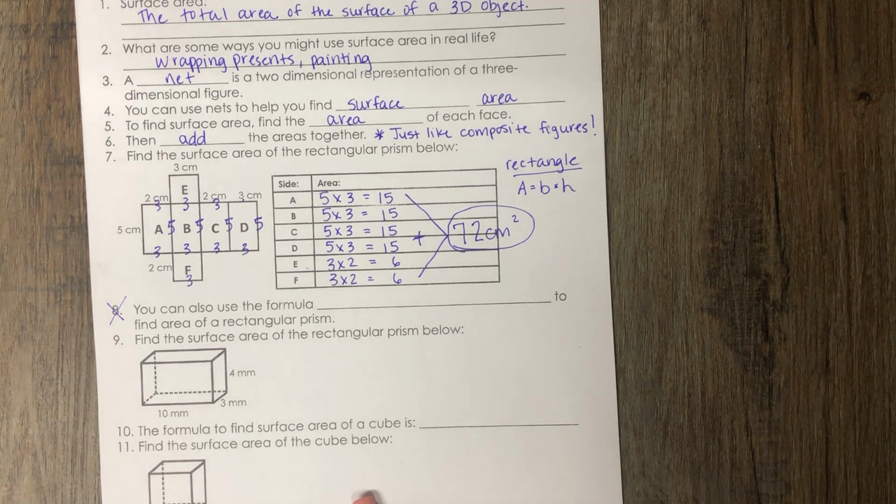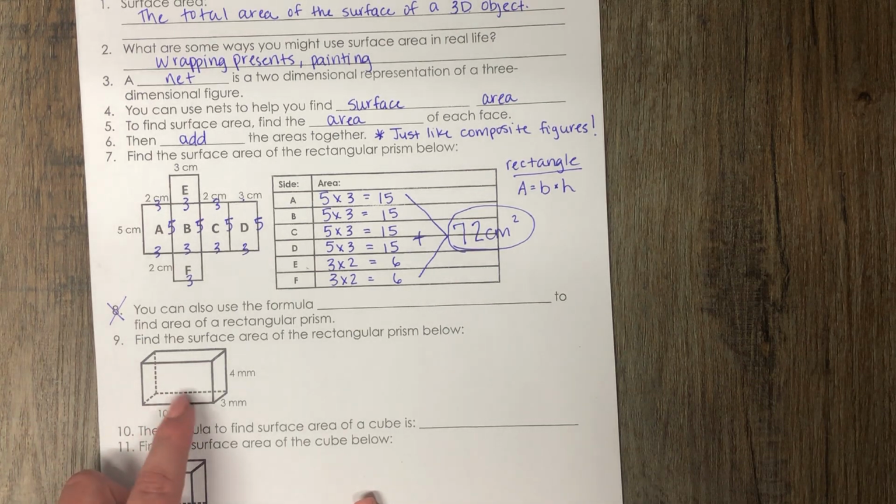You have a front and a back of the classroom. You have the ceiling and the floor, top and bottom. Then you have the left side of the classroom and the right side of the classroom. Well, you're sitting in a rectangular prism. So this has the same number of faces, the same thing.